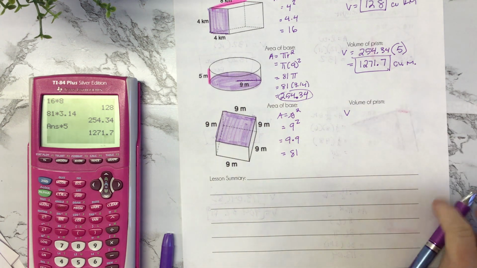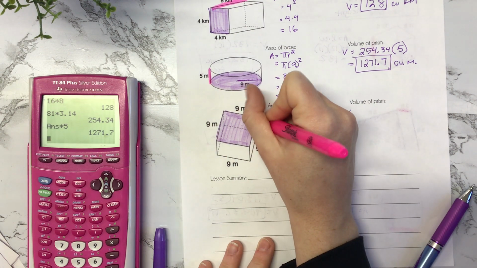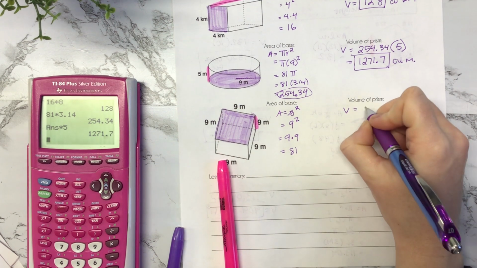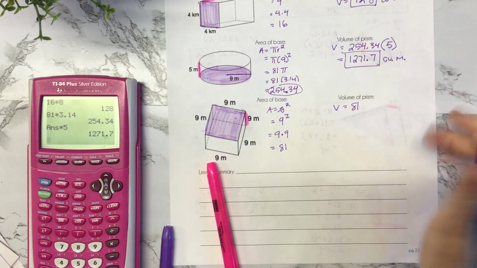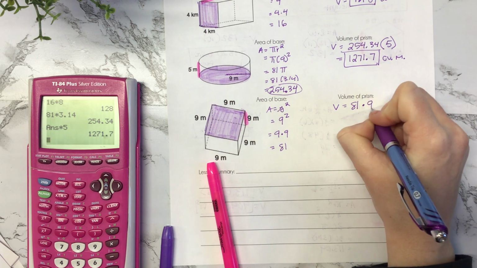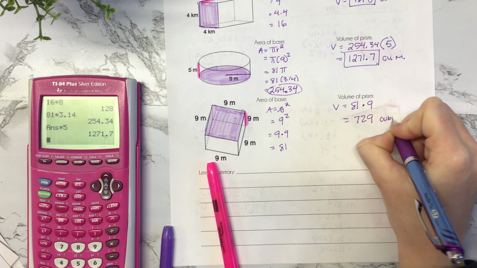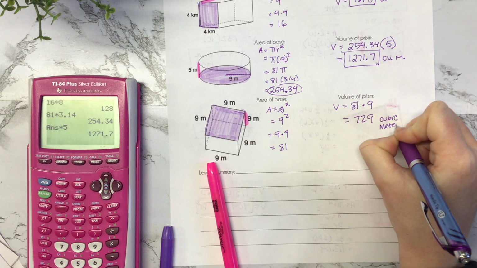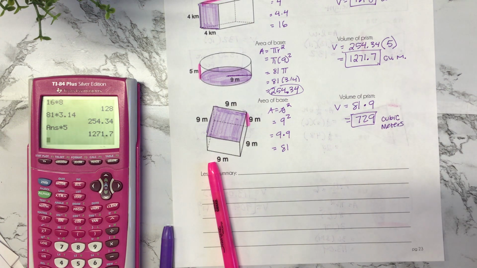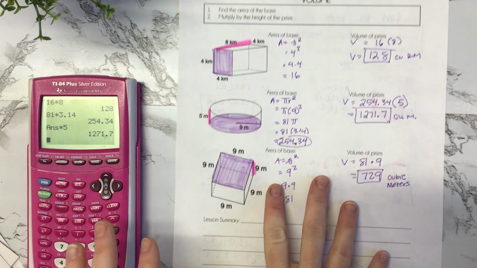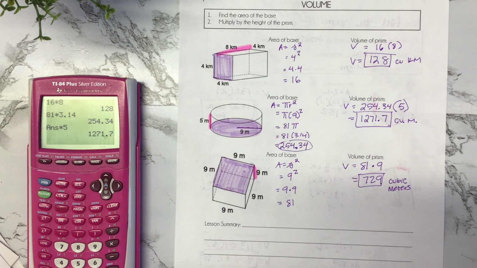Then for the volume, if I wanted to fill it, I would multiply it by the height of the prism. So we're going to take the area of the base, 81, and multiply by the height of the prism, 9, which gives you 729 cubic meters. So I definitely recommend highlighting the base shape or lightly shading it in. That helps me to see it the best. So that would be my advice to you.